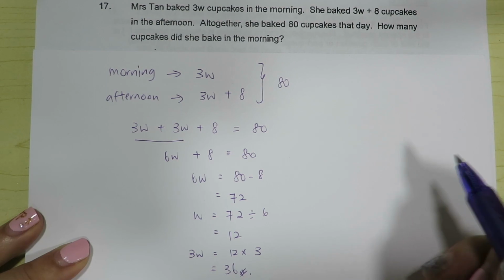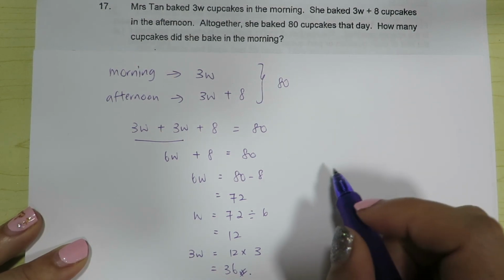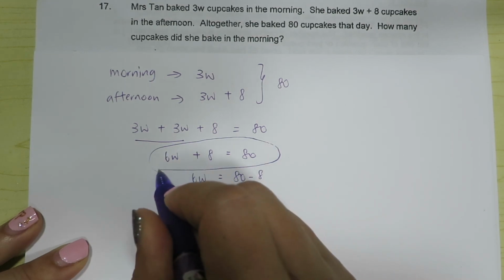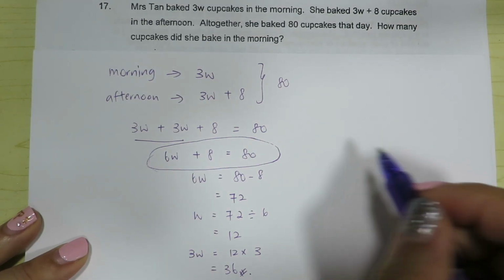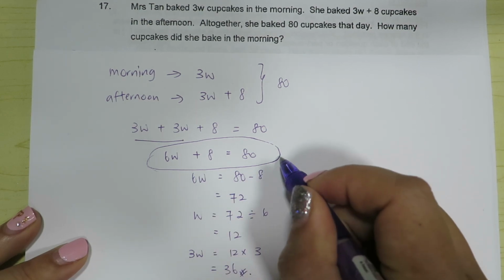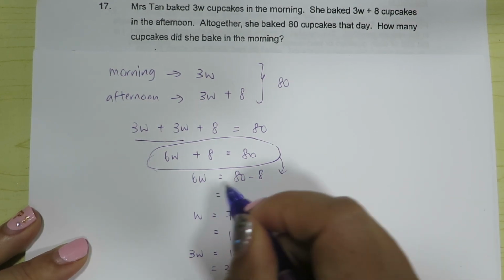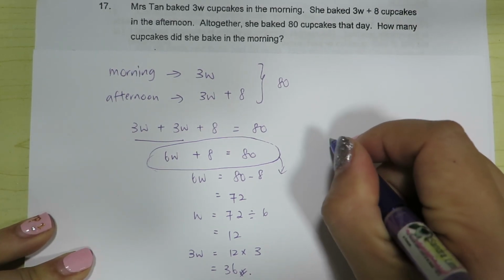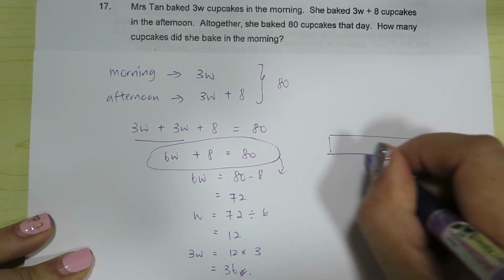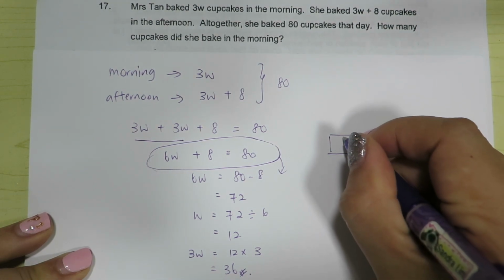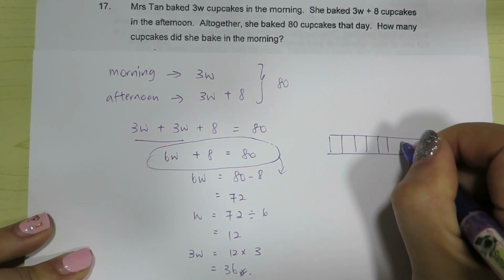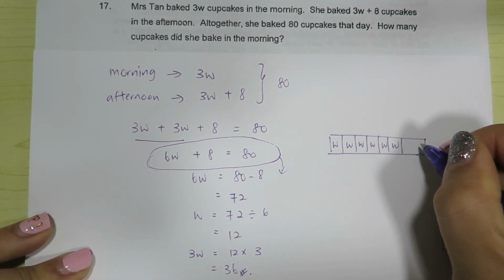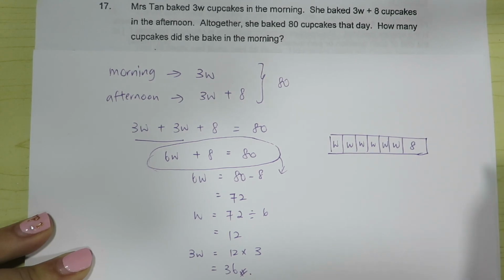Let me just highlight one portion here. This part. 6W plus 8 is equal to 80. From here, how did I know that 6W is equal to 80 minus 8? If I were to actually draw it out, 6 units of W. So I have W, W, W, W, W, W, 6W, and 8.